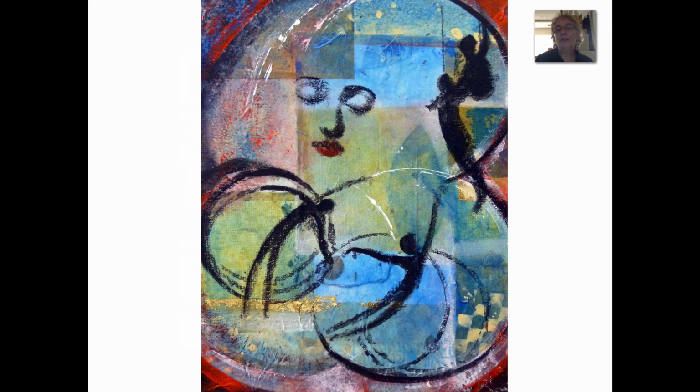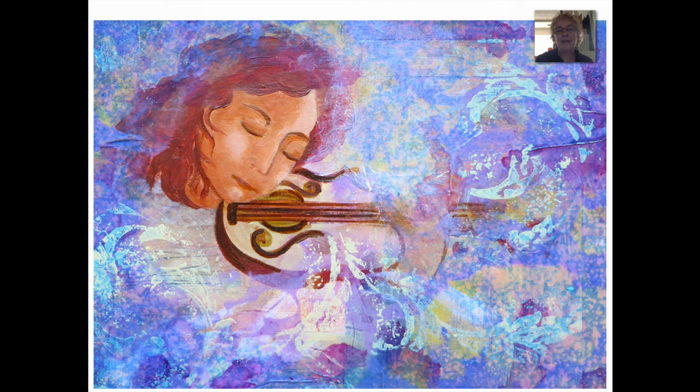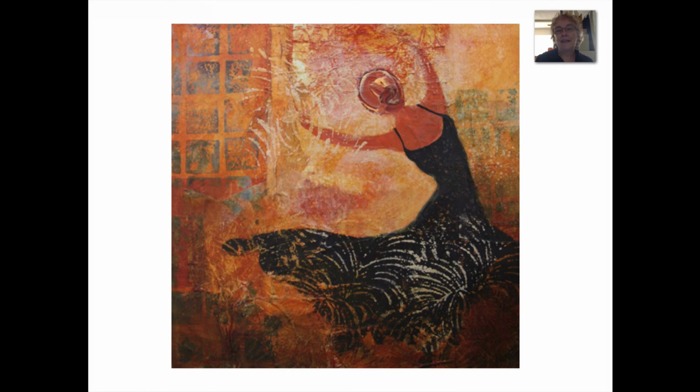Here, there's movement. The shapes all move around on the curves. So the curves all move around the face, and that's the focal point. In this one, the focal point is the face with the beginning of the violin, and all the small designs and other shapes lead your eye towards it. Here for this dancer, it's the dancer that's the focal point, and all the shapes kind of lead to the head and the arms, showing the dance movement.